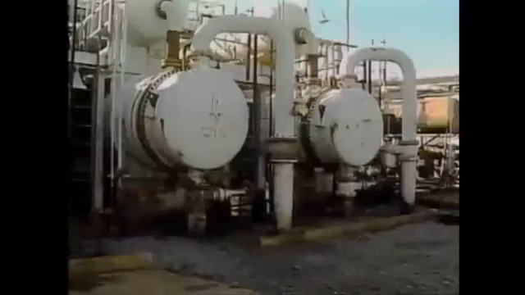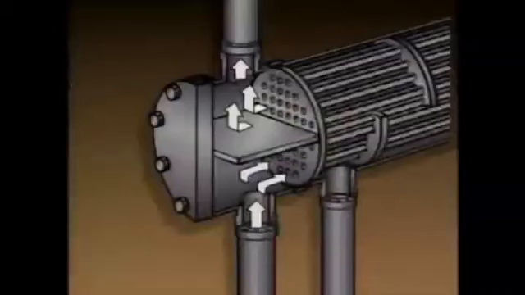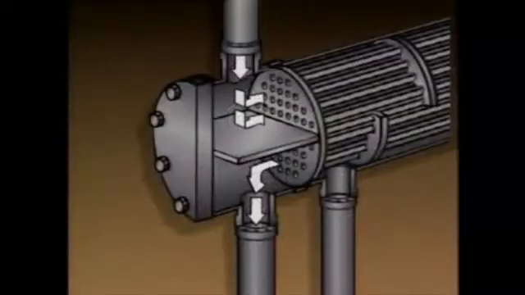In some heat exchangers, cleaning can be accomplished using a technique called backwashing. Backwashing is the reversing of flow through the heat exchanger. This technique is effective in temporarily dislodging materials from the ends of the tubes and the tube sheets.